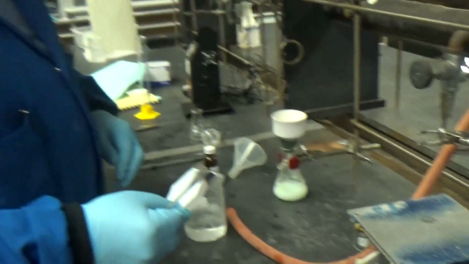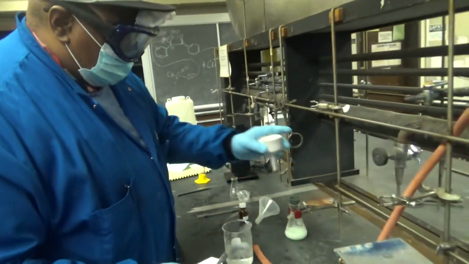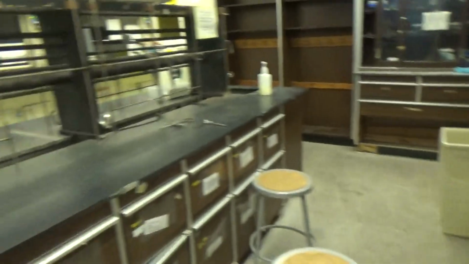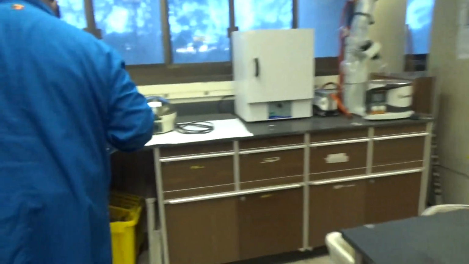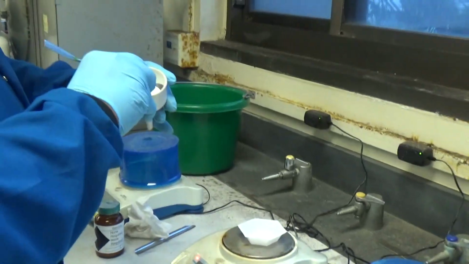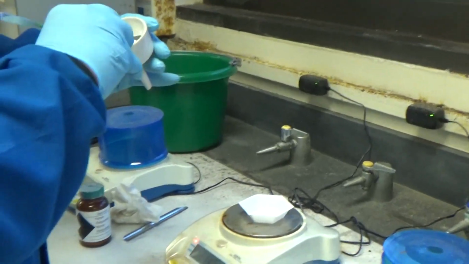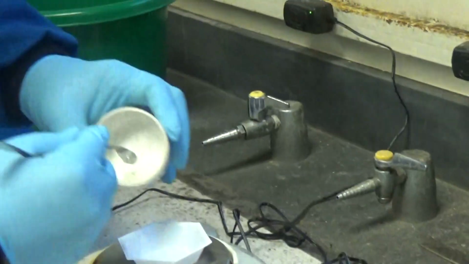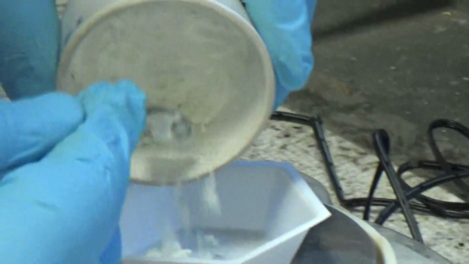Okay. So we bring that to the balance. You can get a crude mass. It looks like a nice material.